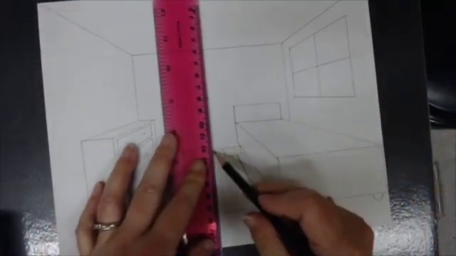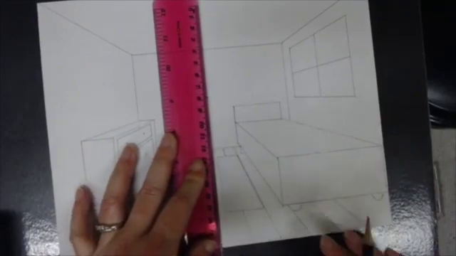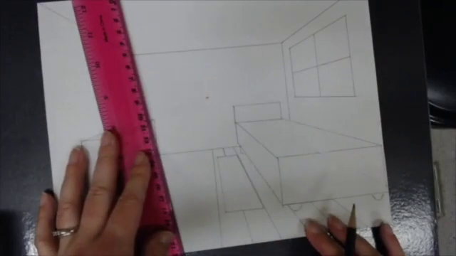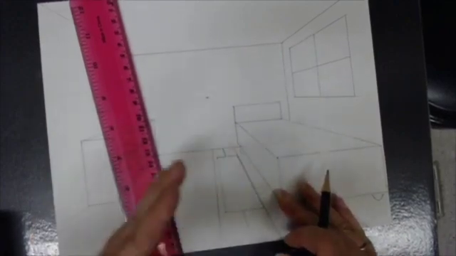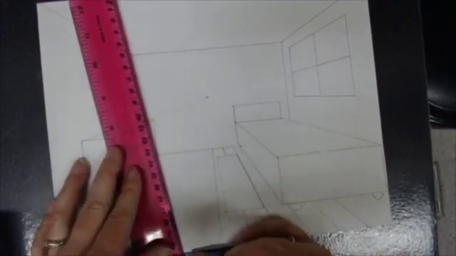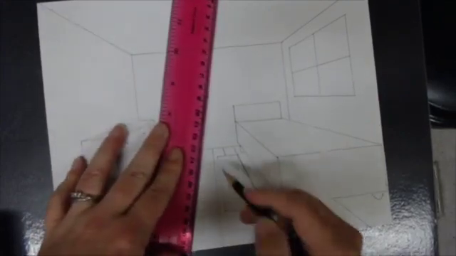So line it up with the vanishing point, and notice how now that I'm underneath my vanishing point, it's almost vertical. These slanted to the right, right? And then these are going to slant to the left. So don't let that throw you off. So I'm going to line this up with my vanishing point.